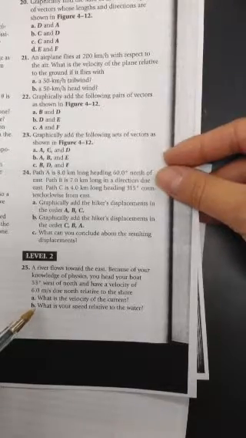A, what is the velocity of the current? And B, what is your speed relative to the water? Now, in order to solve this problem, we're going to have to do the following and set up the formula.